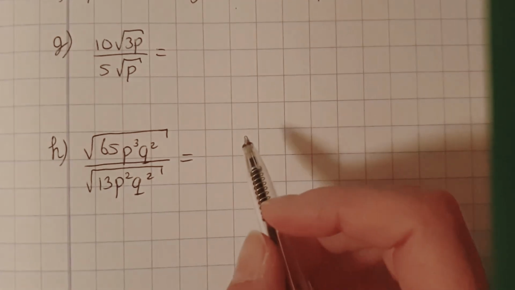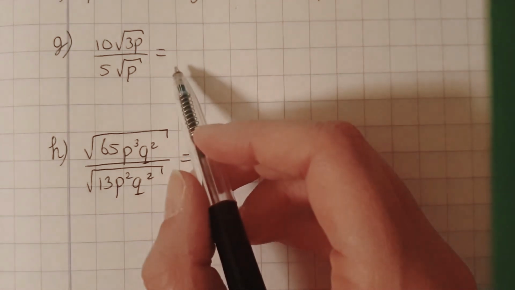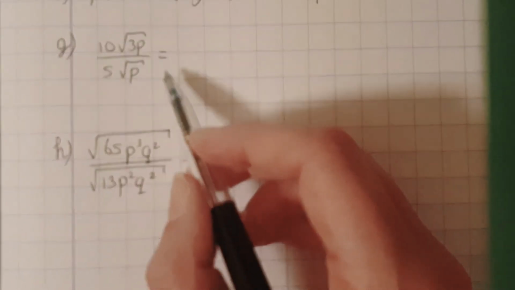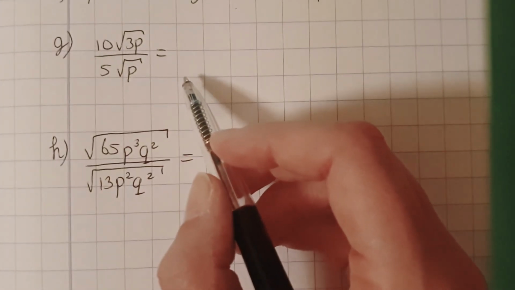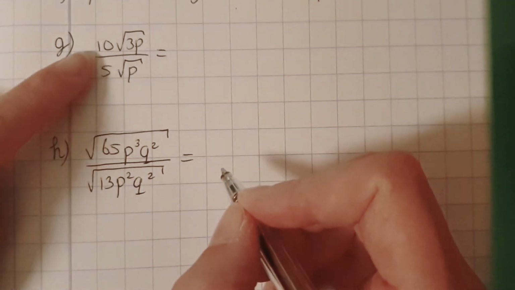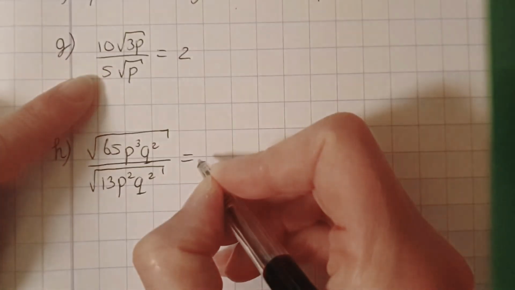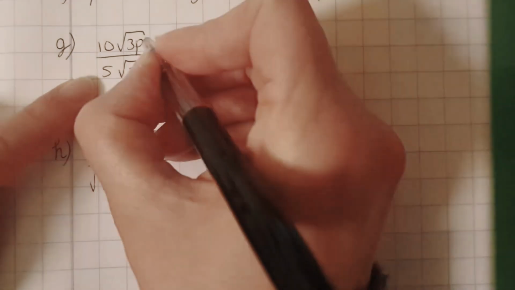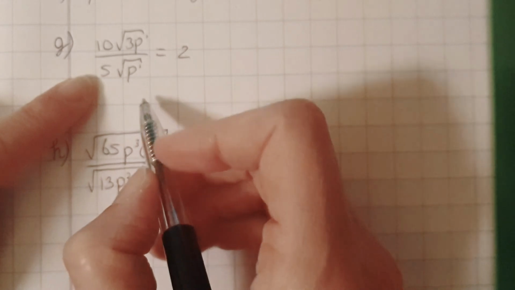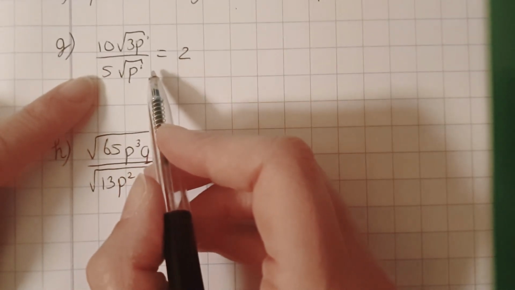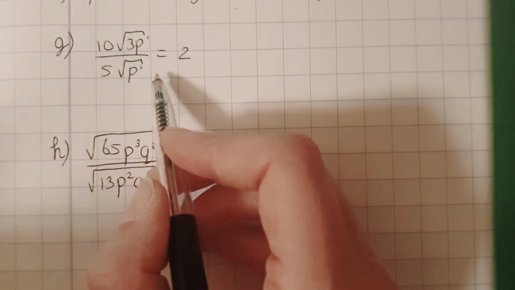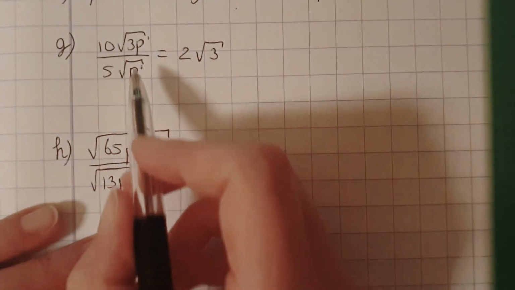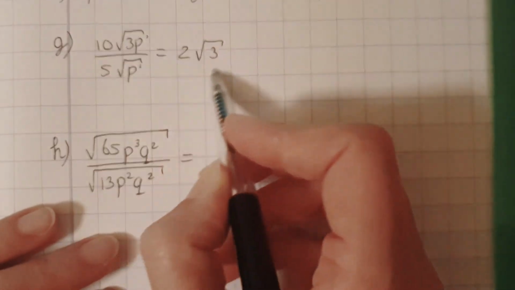Alright, and the last two here. It's 10 square root 3p divided by 5 square root p. First I'm going to calculate it, and then I'm going to write it down as one square root. 10 divided by 5 is 2. And square root 3p divided by square root p is, again, there's a little 1 here and a little 1 here. So I just do 1 minus 1 is 0. That means the p is totally gone. So the only thing that you have left over is square root 3. This is the same as this.